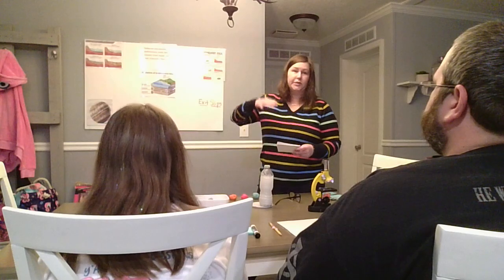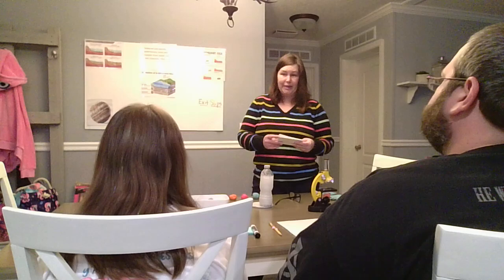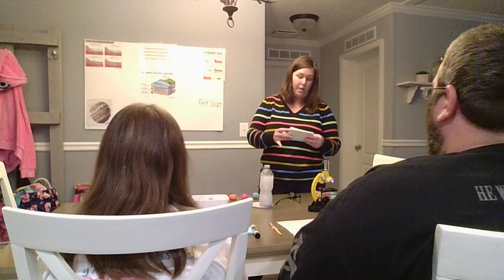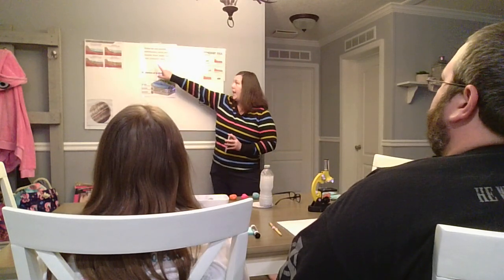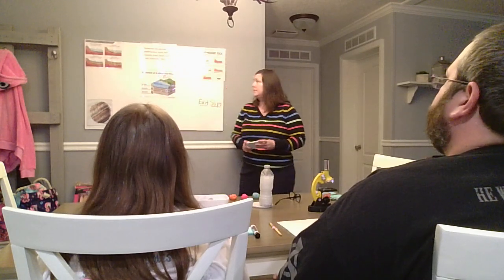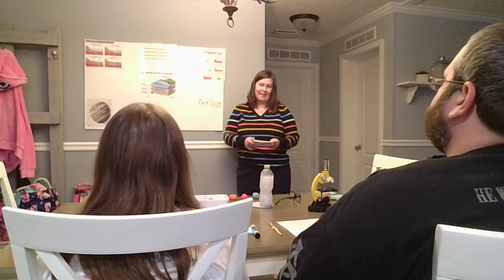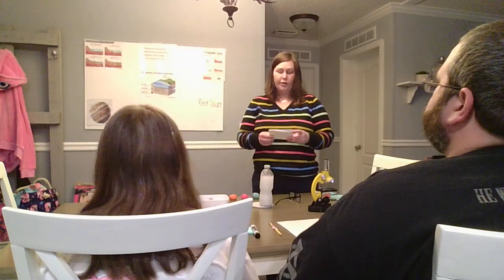Okay, so these layers didn't just happen overnight, right? It took millions of years for the layers to form. By the end of our lesson, you will be able to explain how sedimentary rocks form and how to classify them. So let's read our objective together, okay? Today, we will identify sedimentary rocks and classify them based on their characteristics.